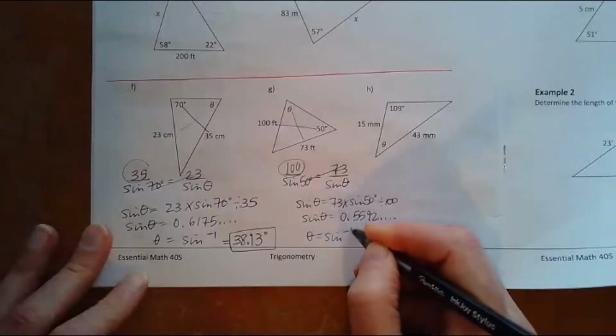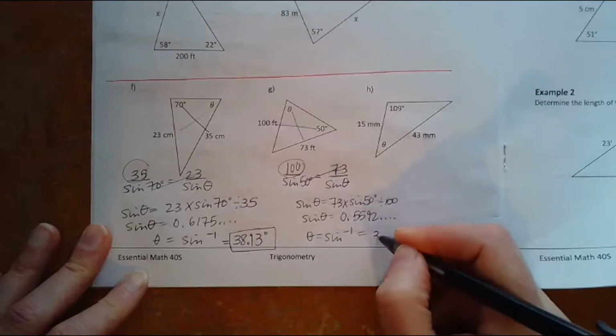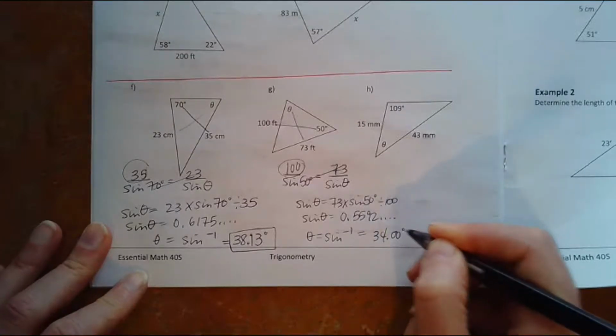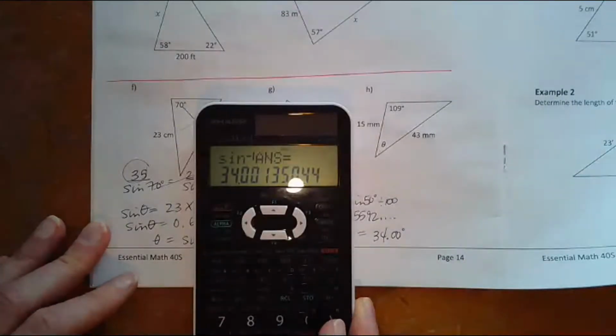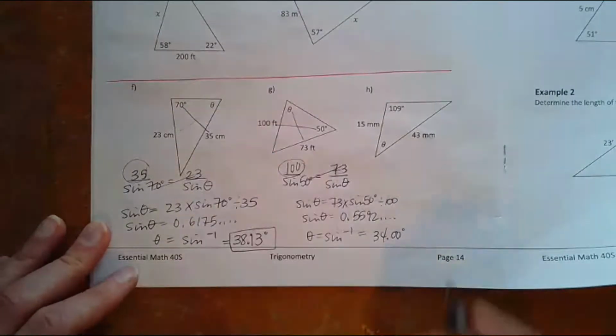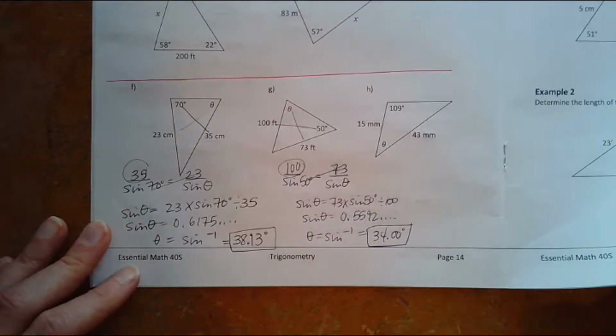So theta is shift sine, and I get 34.00 degrees. It worked out nice and round for me because I got a 1 after those double zeros. Okay, so I stay that way.